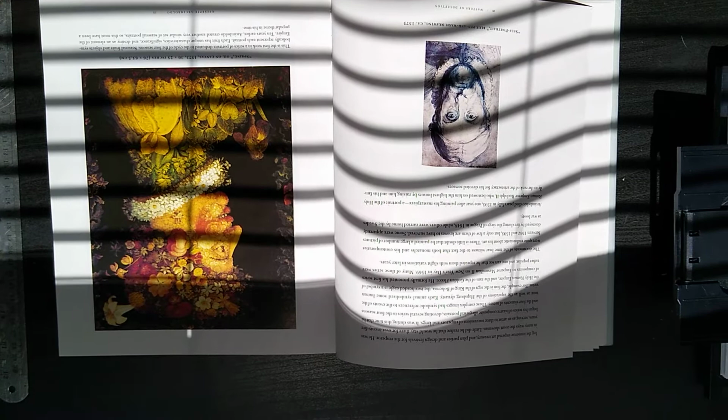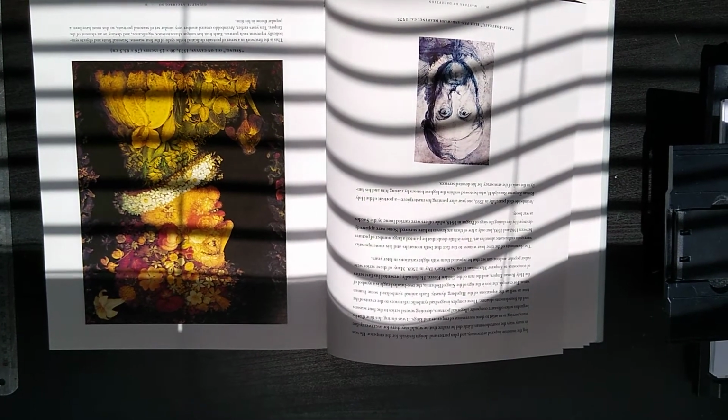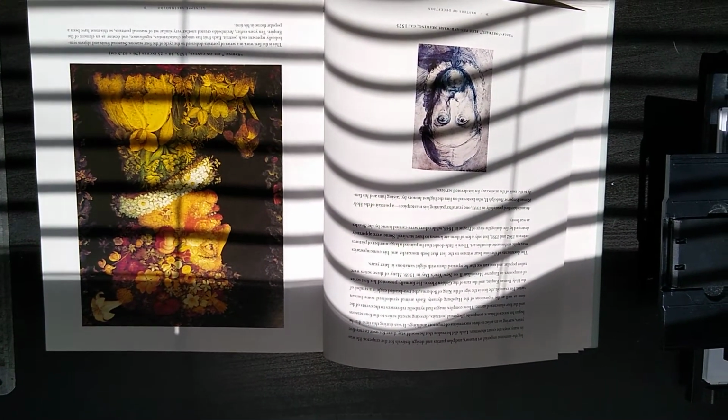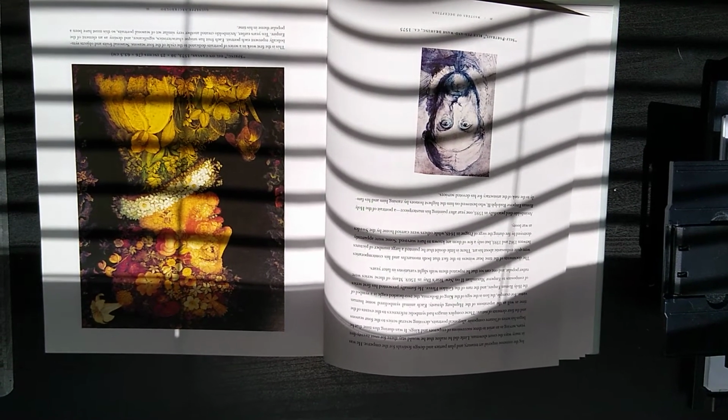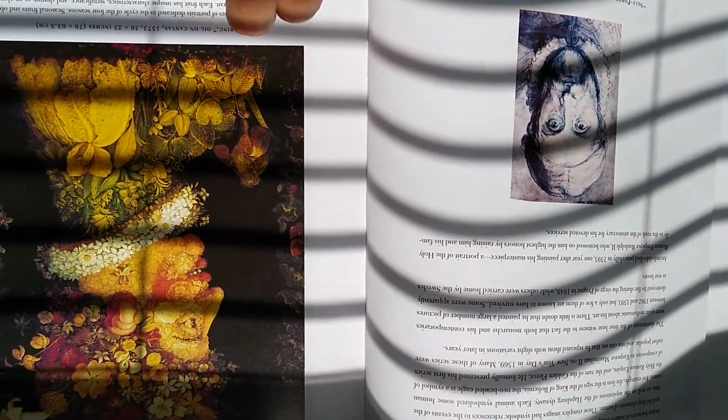Should have taken a shorter book, would have seen much easier how it moves. Okay, well, faster, let's say.